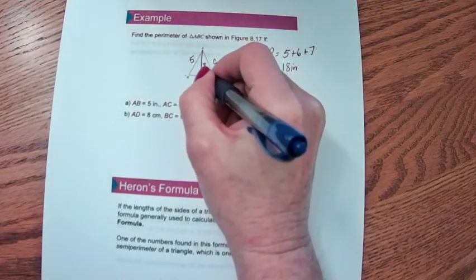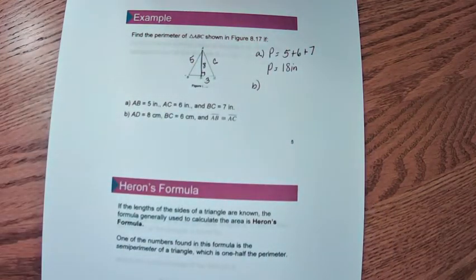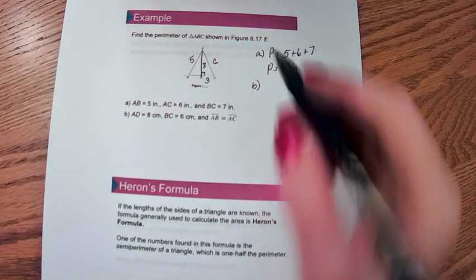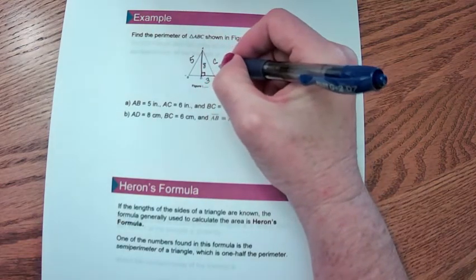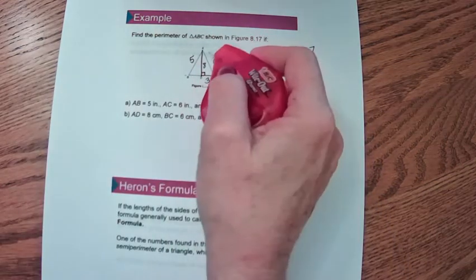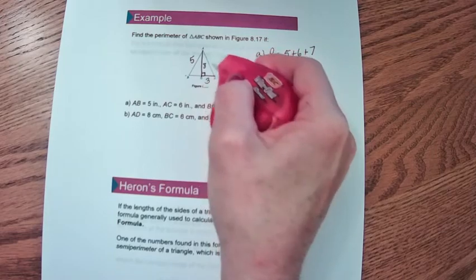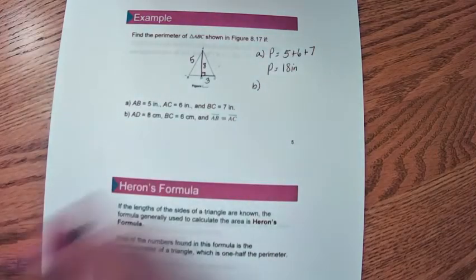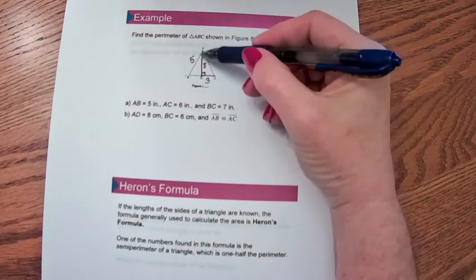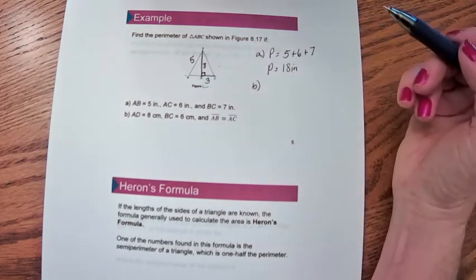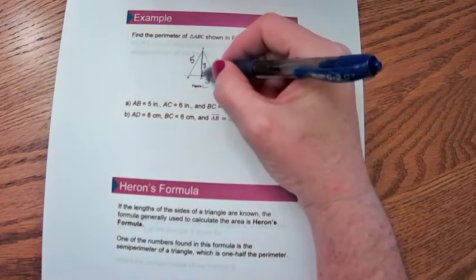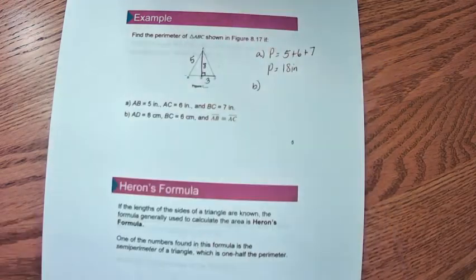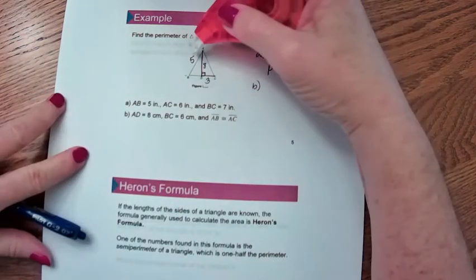From here to here is 6, so that side is going to be 3. And we are told that AB is perpendicular to AC. So here I have a triangle with, if I can find the area of this smaller triangle, I could multiply it by 2. Or if I can use this triangle to find this side length.